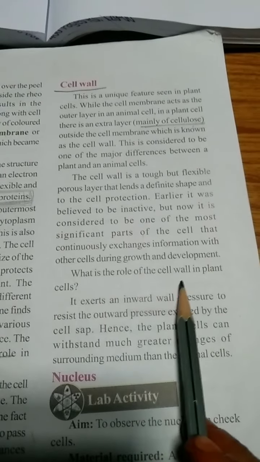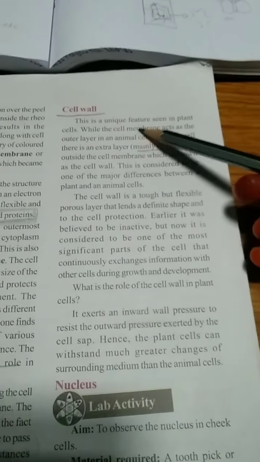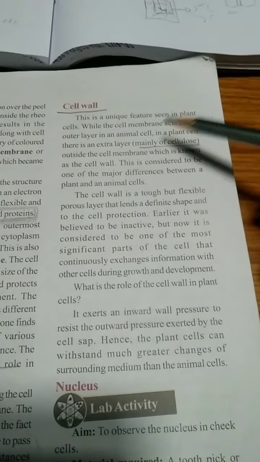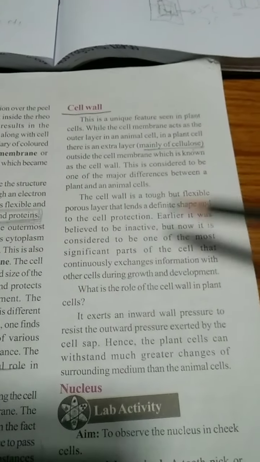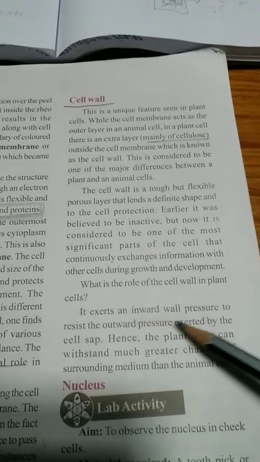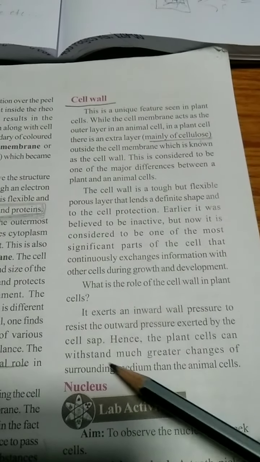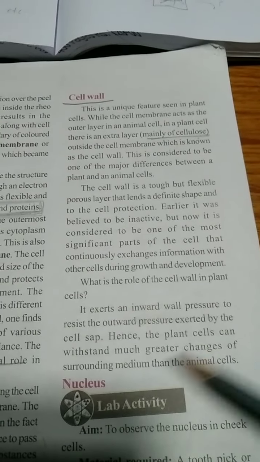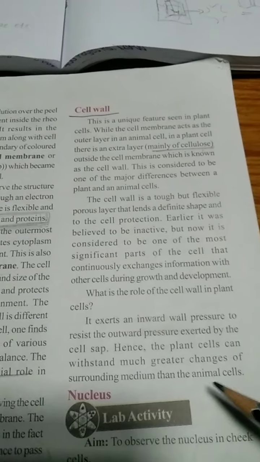Next, what is the role of the cell wall in the plant cell? Already we know that it gives protection, gives flexibility to the cells, and transfers information between the cells. There is an inward wall pressure to resist the outward pressure exerted by the cell sap. Hence plant cells can withstand much greater changes in the surrounding medium than animal cells.